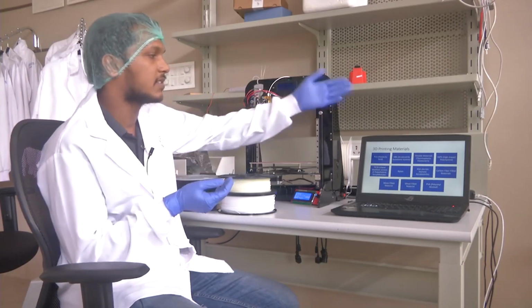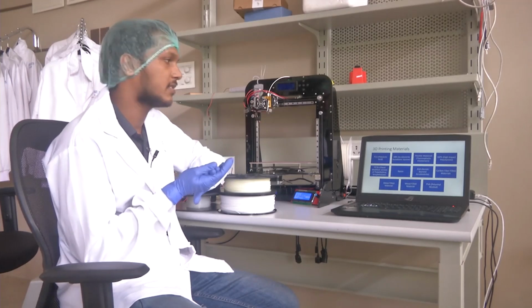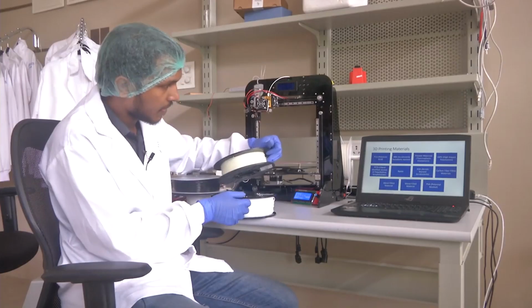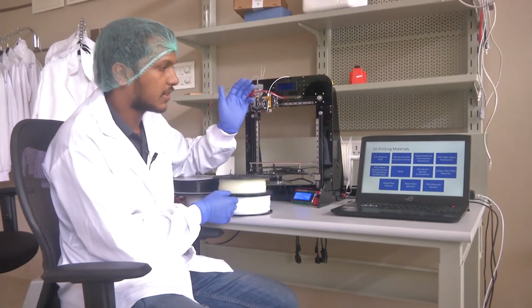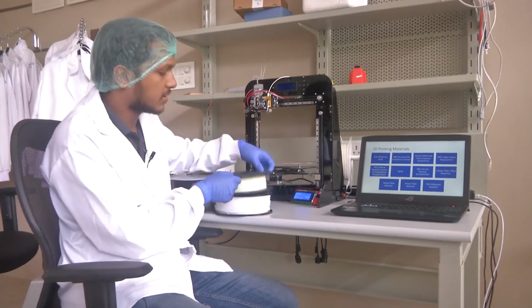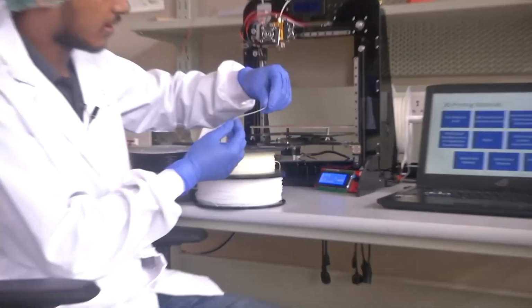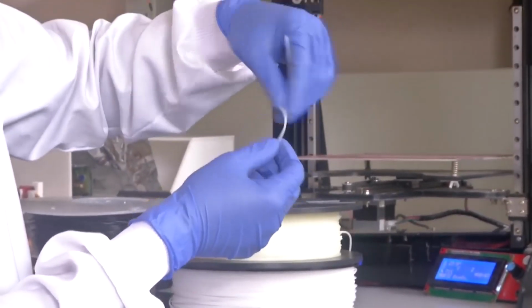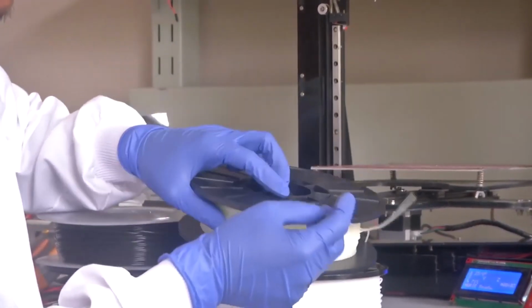And next is flexible materials. For flexible materials, there are several options. Here I have an example. Thermoplastic elastomers. This is a thermoplastic elastomer material. Here you can see this is very flexible. And this material has one more specialty.